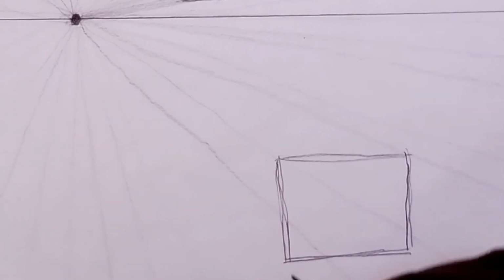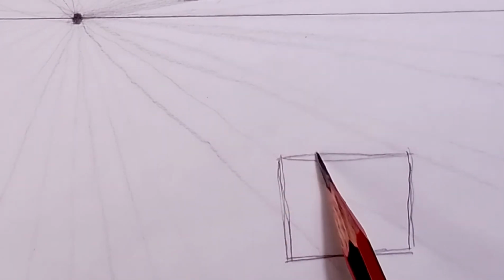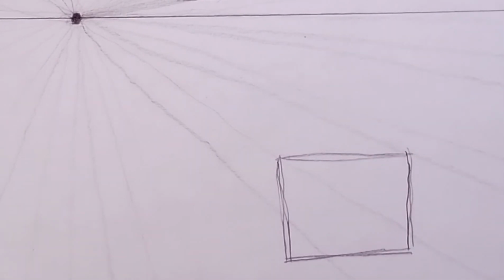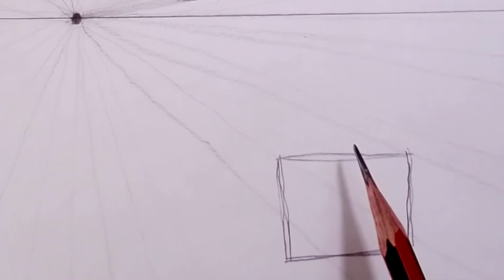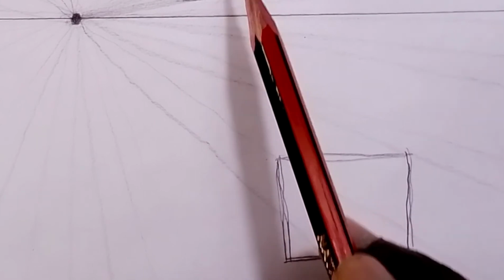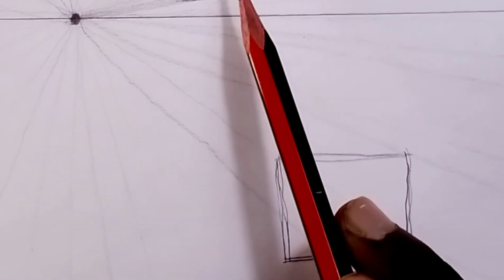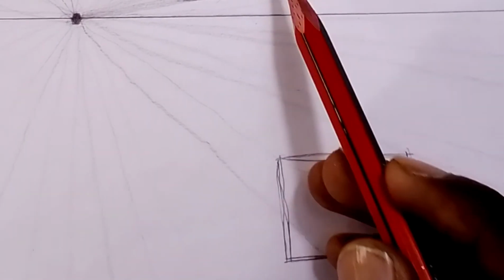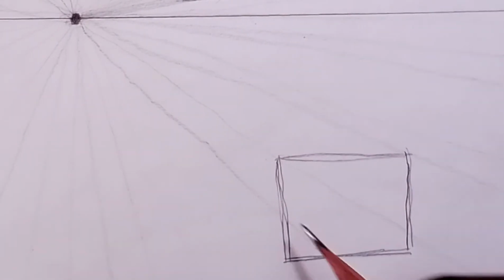And one thing I want you to notice here: the objects that are way downside from the horizon are going to be closer to the viewer, but the objects that are way upward from the horizon line are going to be further from the viewer. And that's why this object is bigger compared to that one when we put in the vanishing lines.